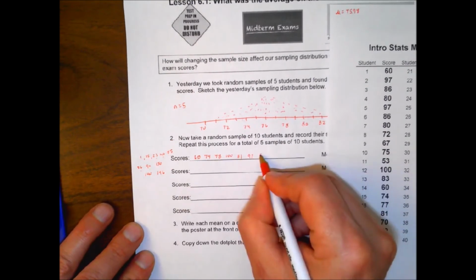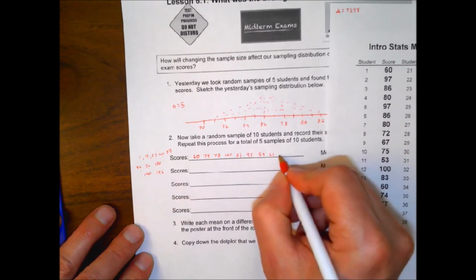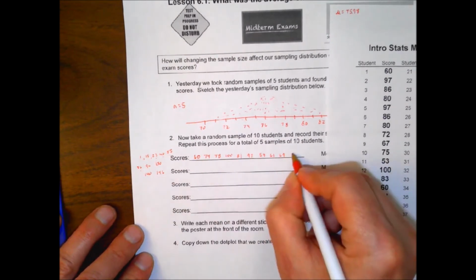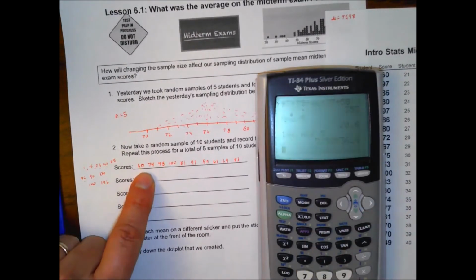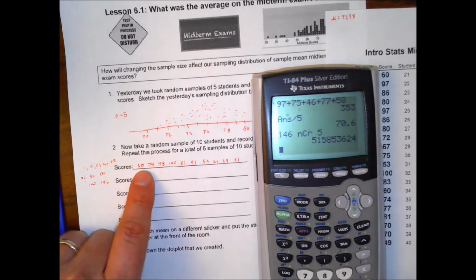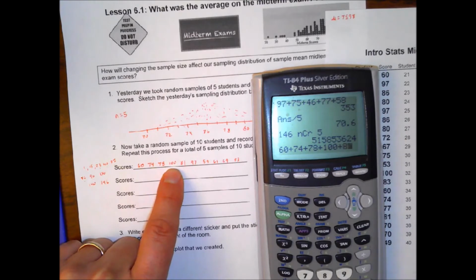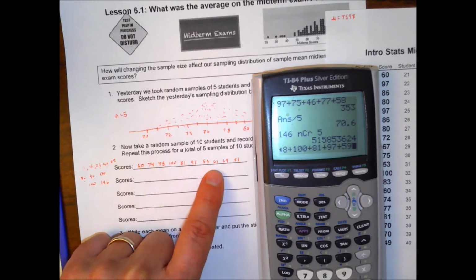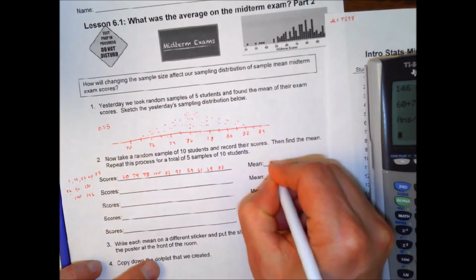So some things to make sure you know. We said our parameter is the population, and we said our statistic was our sample. Another thing we had talked about was the sampling distribution, which is the values of a statistic for all possible samples.